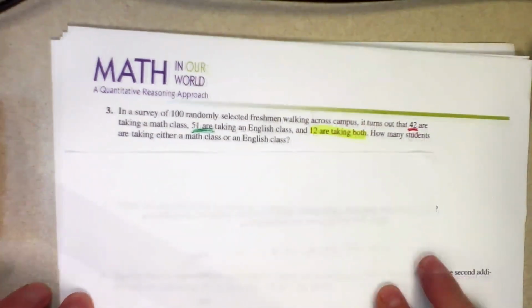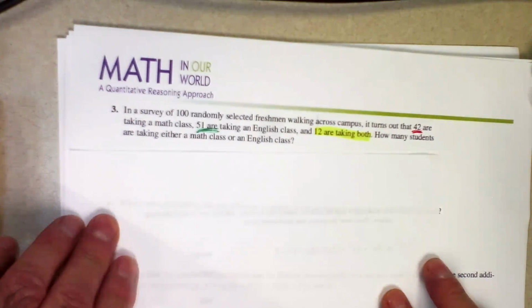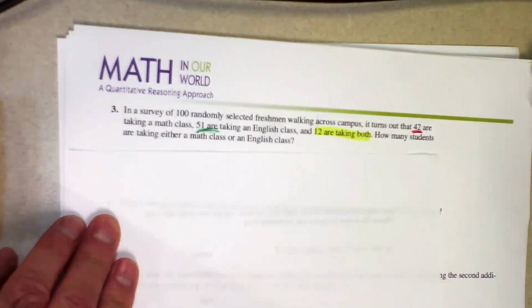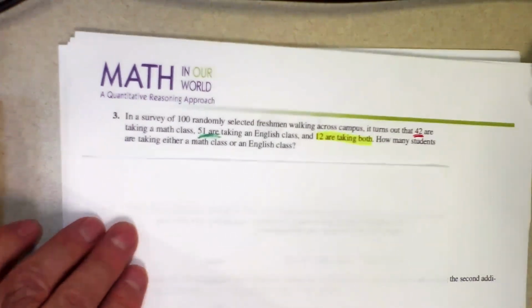So number 3 says: in a survey of 100 randomly selected freshmen walking across campus, it turns out that 42 are taking a math class, 51 are taking an English class, and 12 are taking both. How many students are taking either a math class or an English class? So how do we start it off?